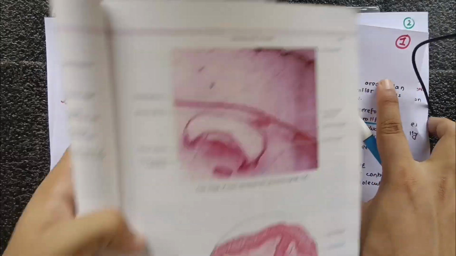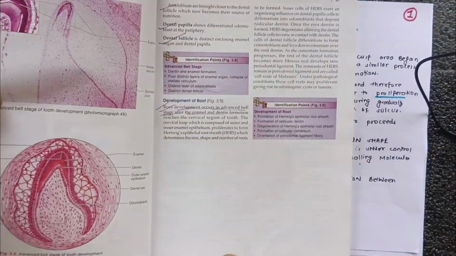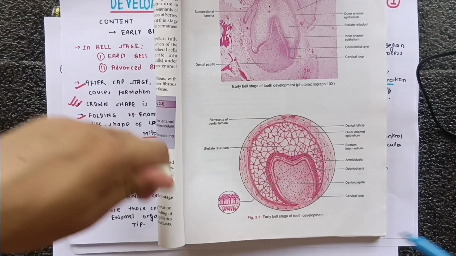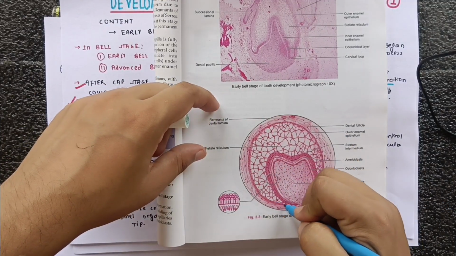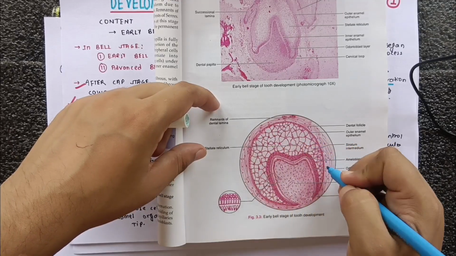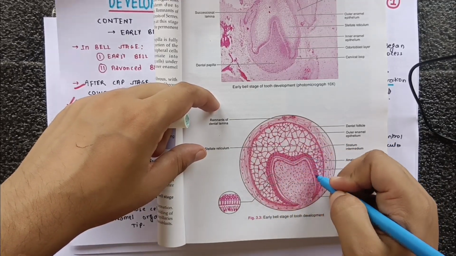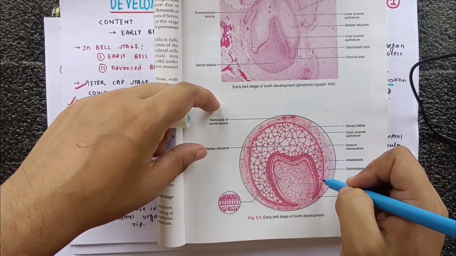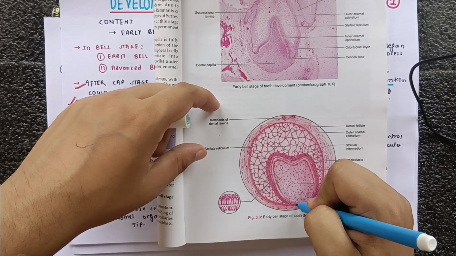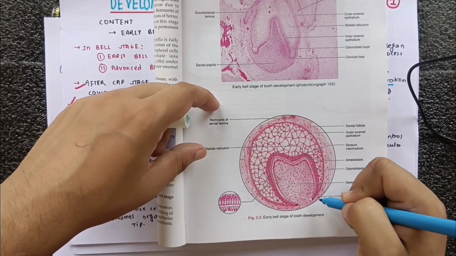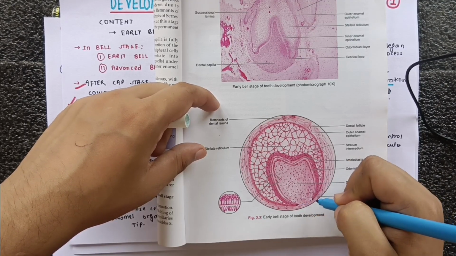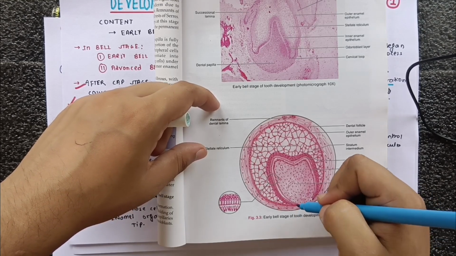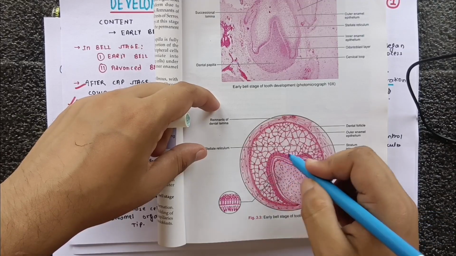As you can see in this picture, this is the early bell stage of tooth development. This is the outer enamel epithelium, and this is the inner enamel epithelium, which is columnar in shape, and this other layer is cuboidal in shape. The junction between the inner enamel epithelium and the outer enamel epithelium is called the cervical loop, and there is higher mitosis here, so there is a formation of the bell-like structure.